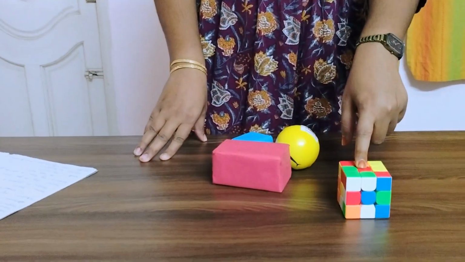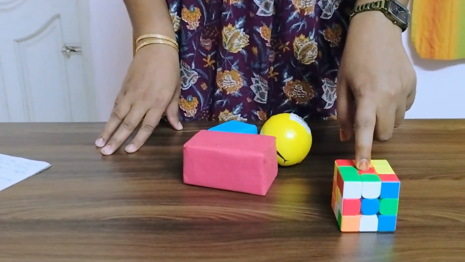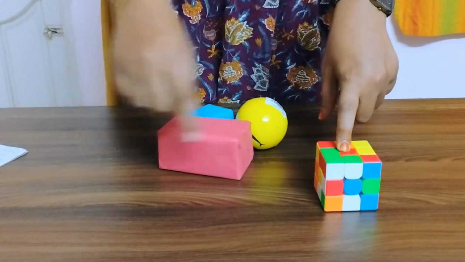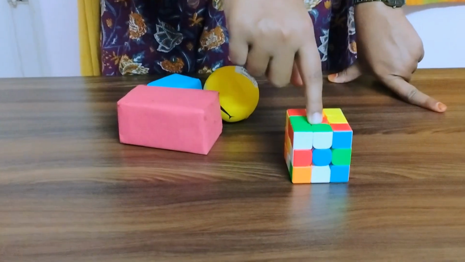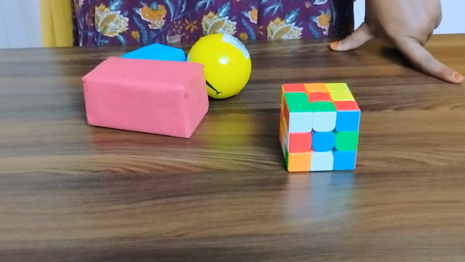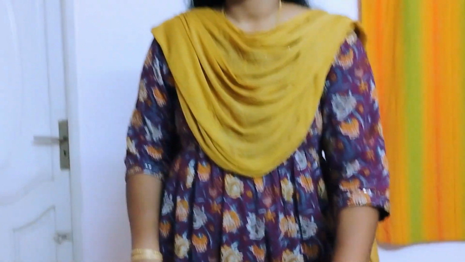Very good, very good. Okay, now tell me, this is a cube. If you want to find the space occupied by the cube on this table, what will you find? What do you need to measure? You need to find the area. Okay, now if you want to find the boundary of this cube, then what do you need to find? You need to find the perimeter. Okay, students.